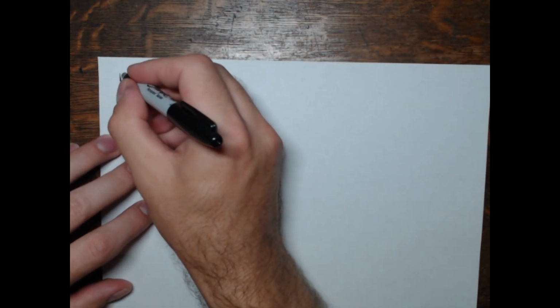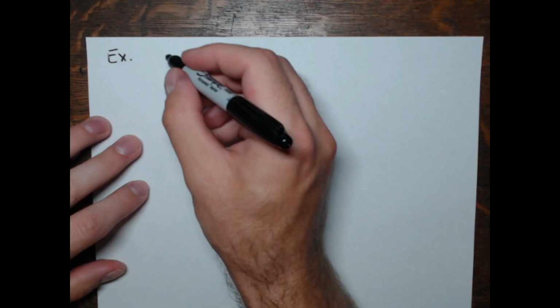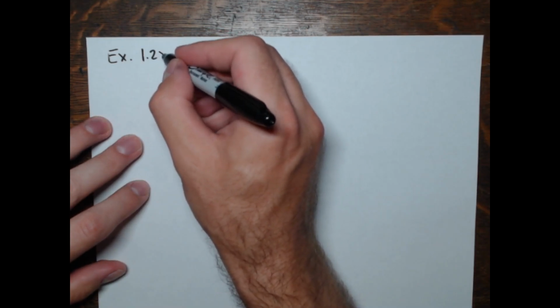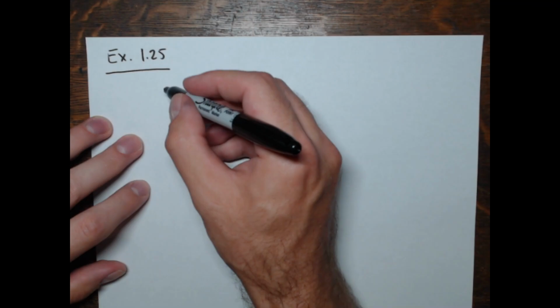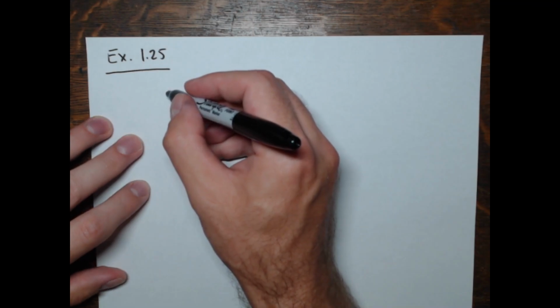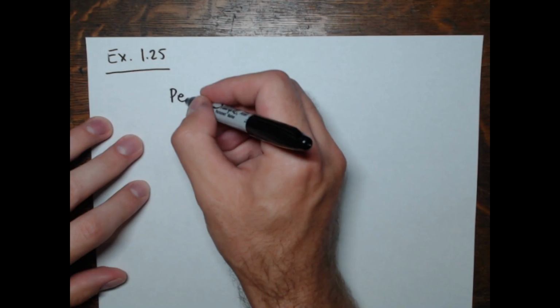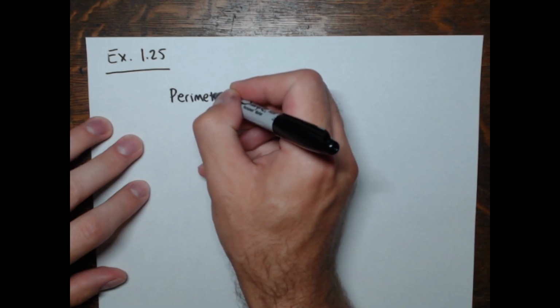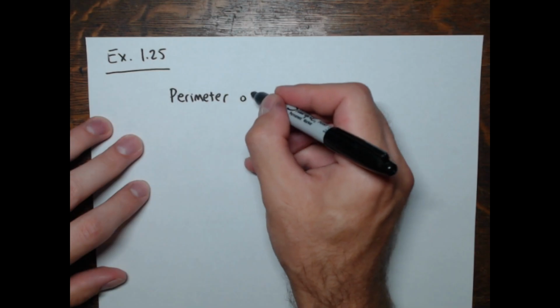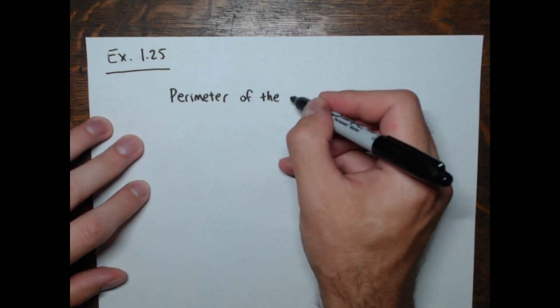All right, so this is, again, example 1.25. So they say find the perimeter of the patio.